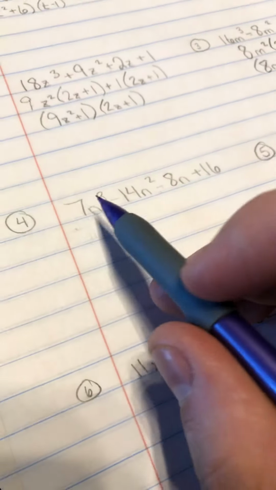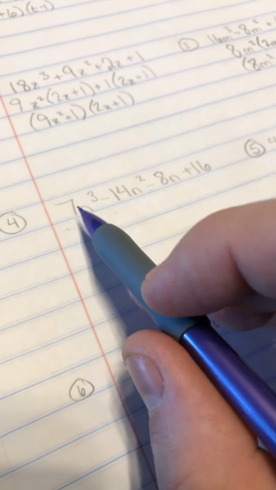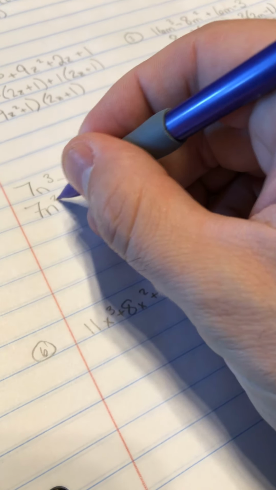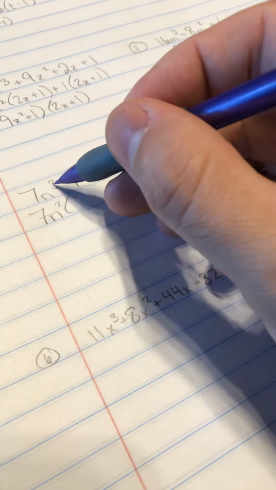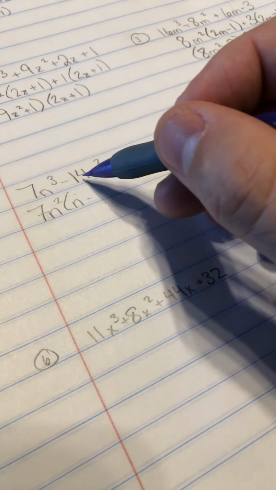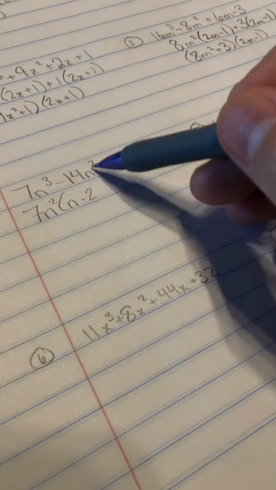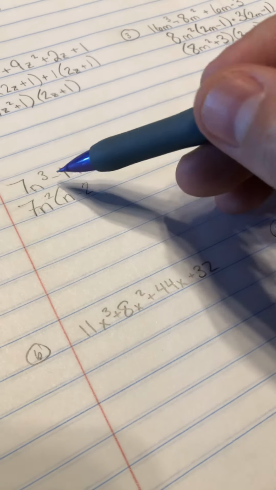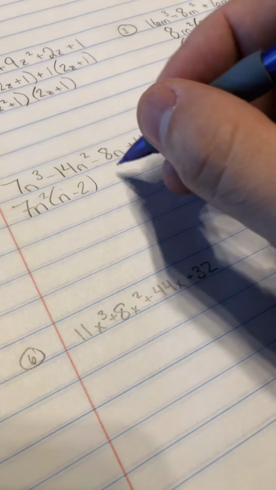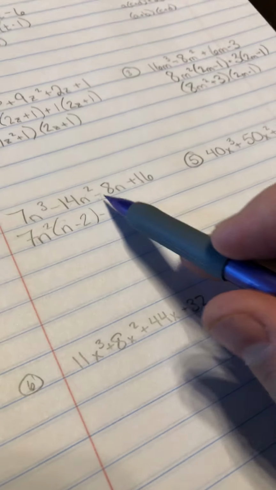So looking here, what factors out of the front two? We know what 7 does. 7 and 14 both can be divided by 7, so a 7, and then an n squared. So taking out an n squared from here and a 7 leaves you with just an n, and then minus 2 right here, because the n squared cancel, there's no n's there, and then 14 divided by 7 is 2. And then I'm probably figuring out why I'm putting a minus here. We'll see there's a negative in the middle.